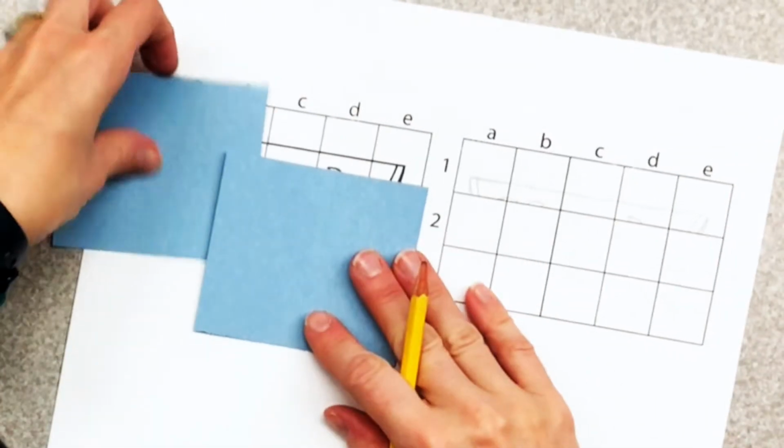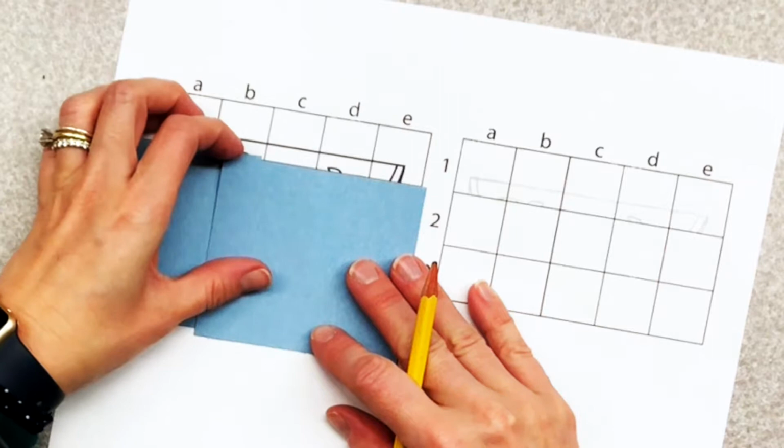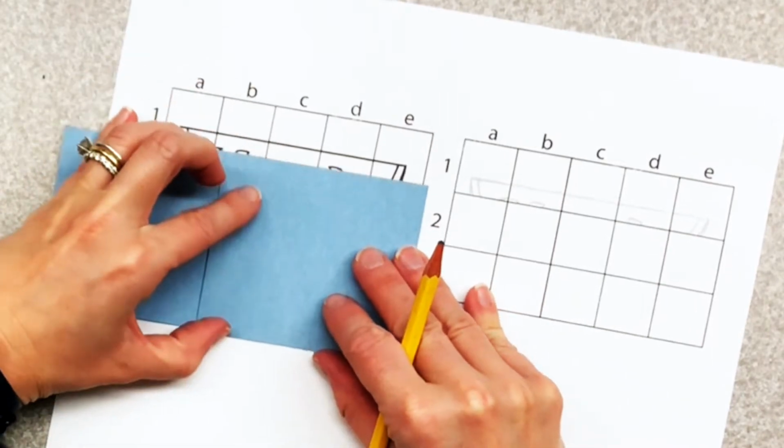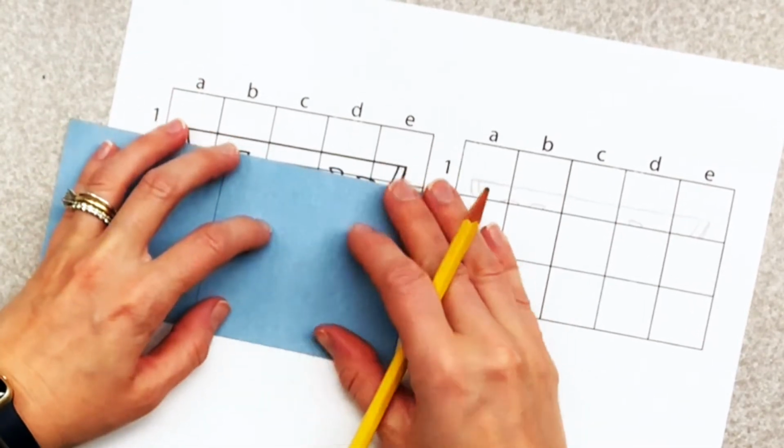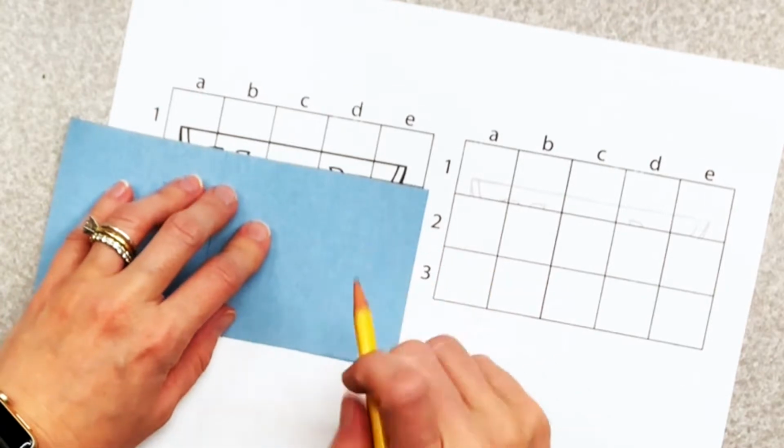So now I've got my first row done, okay? So after you do that row, you should look at it, make sure that everything looks where it's supposed to look.